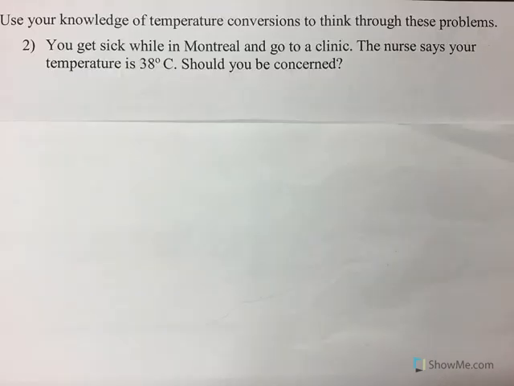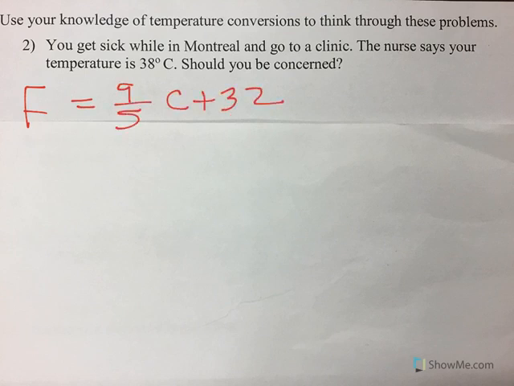Let's do a couple. You get sick while in Montreal and you go to a clinic. The nurse says your temperature is 38 degrees Celsius. Should you be concerned? Well, I don't know Celsius temperature, so I want to turn this into Fahrenheit. I'm going to use the formula Fahrenheit equals 9/5 Celsius plus 32, because whatever I want to find should be by itself. So this 38 gets plugged in for C.